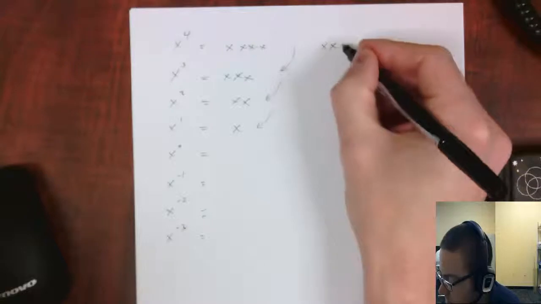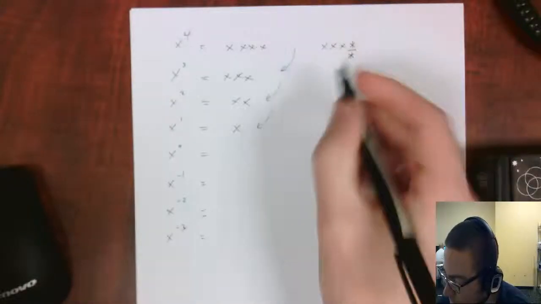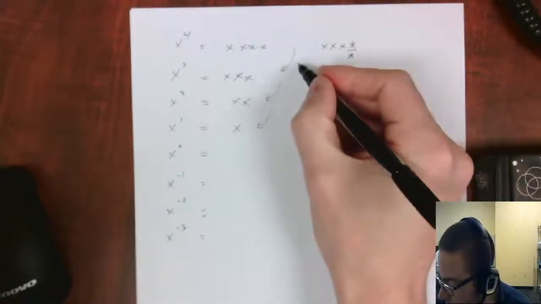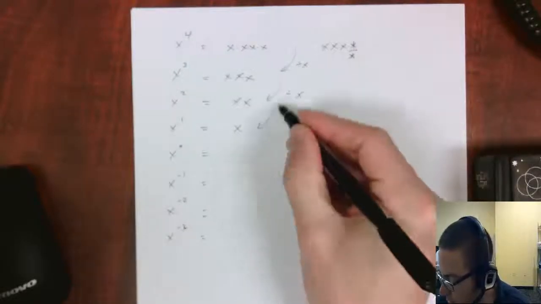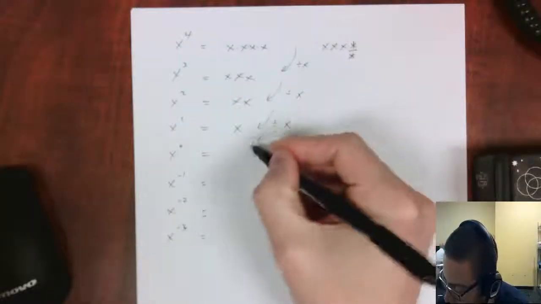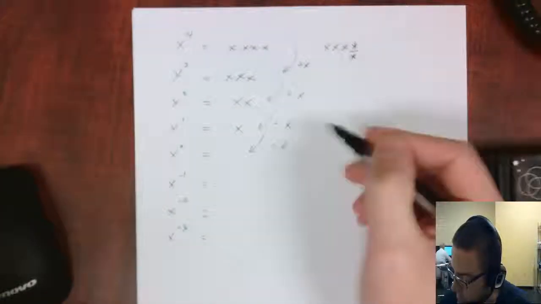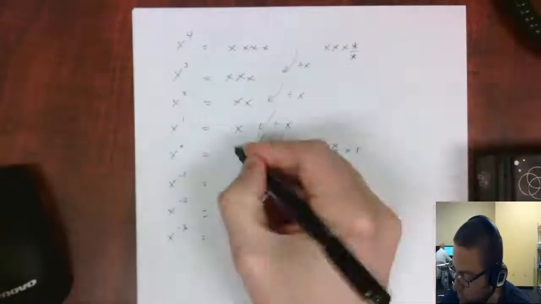I'm going to take away an x, like that's dividing out an x, making it a 1, right? So from here to here, I divided by an x, and from here to here, I divided by an x, and from here to here, I divided by an x. So what would happen if I divided by x again? In the x to the 0 slot, I'd have x divided by x, which would just be 1 again.